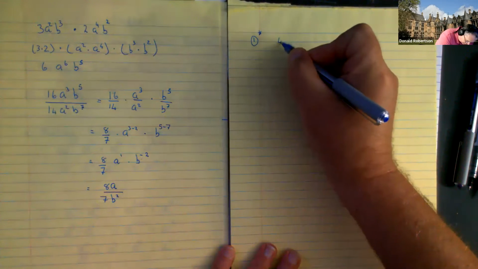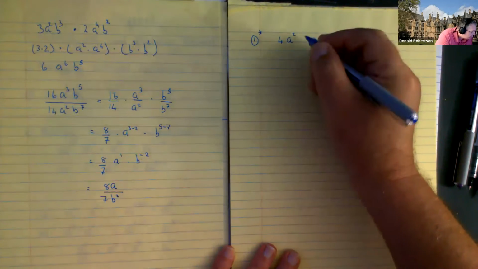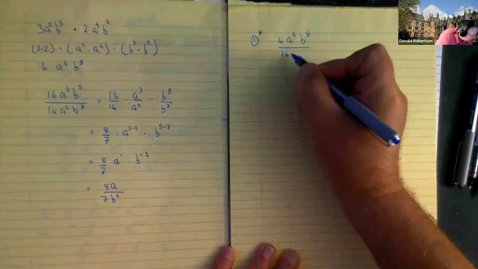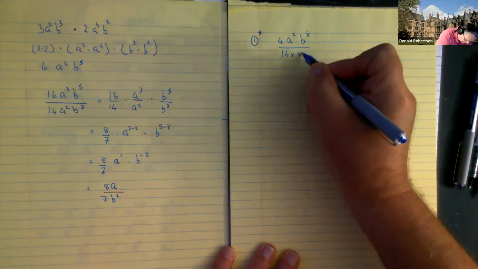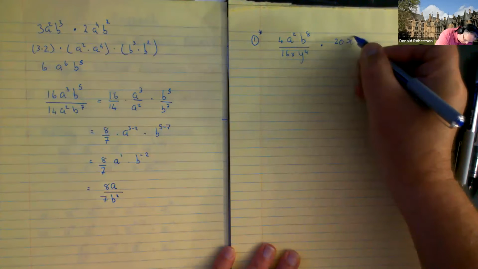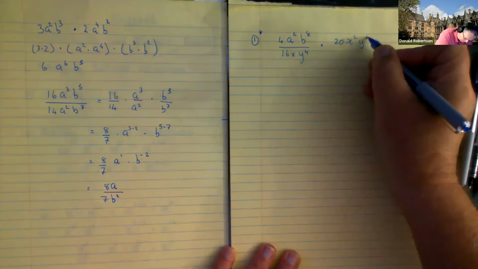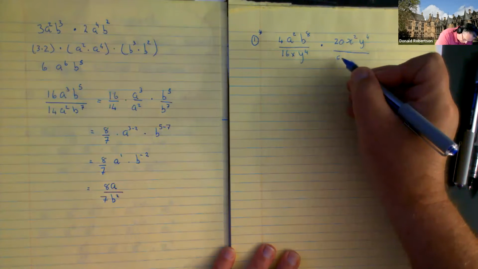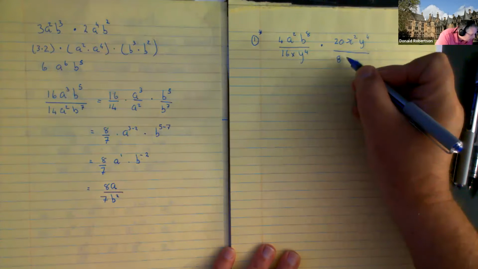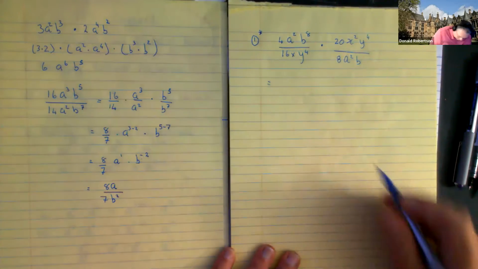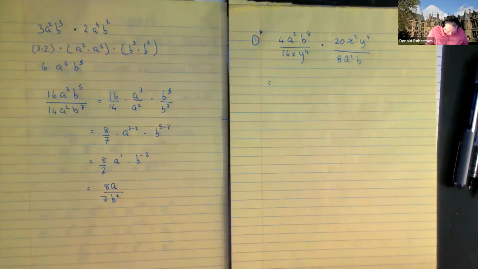So for instance, here is an example of a question that looks like this, and there are a number of different ways to approach this. This here is a little bit crude, but it works.